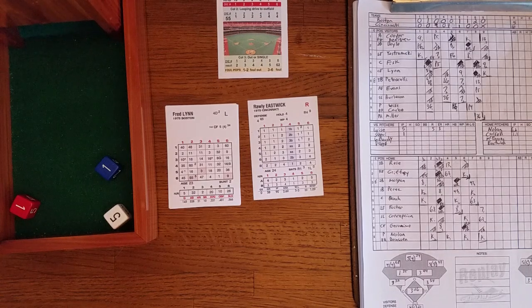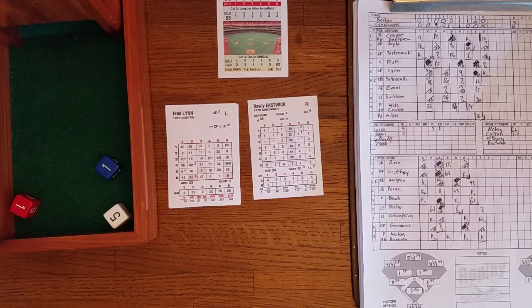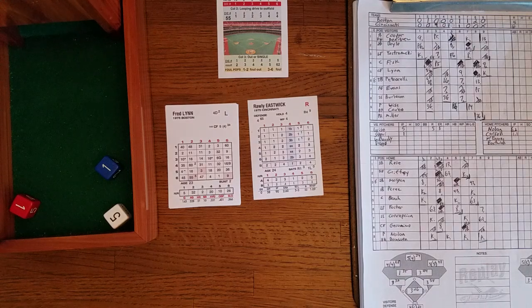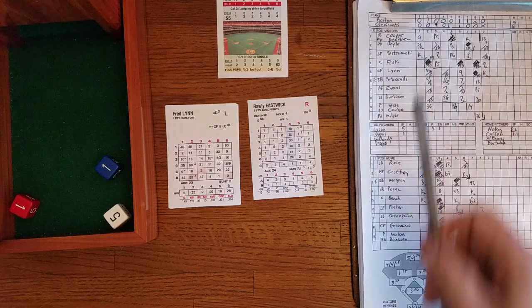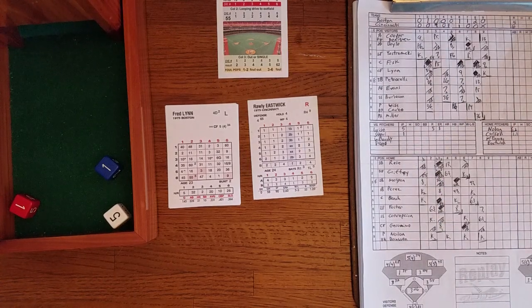So Cincinnati had to win this game to avoid being down 3-0. So they've done it. They get the win. And the save goes to Eastwick. The win goes to Nolan. Save to Eastwick. The loser is Rick Wise. And probably the star of the game, I guess, was George Foster with that big 3-run homer that he hit. So that kind of broke it open to 4-1, and they never lost the lead after that.